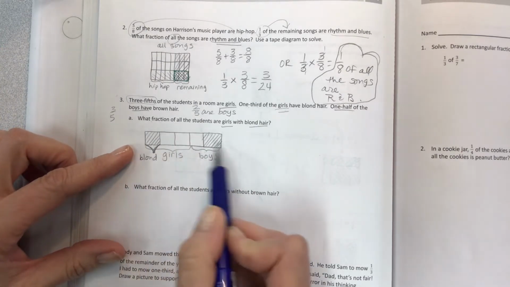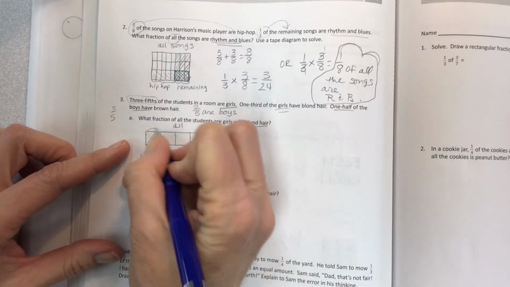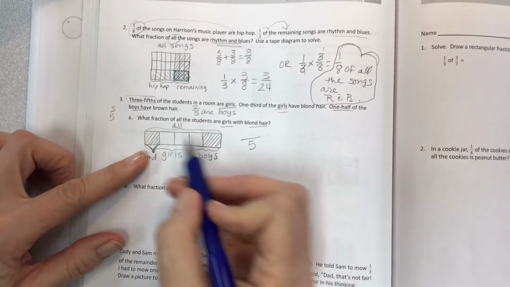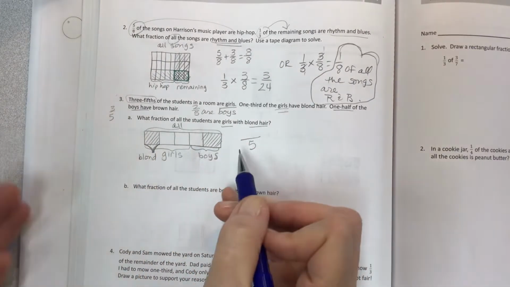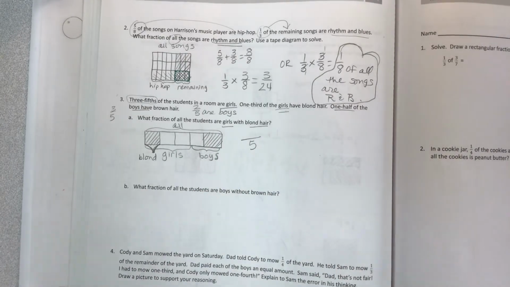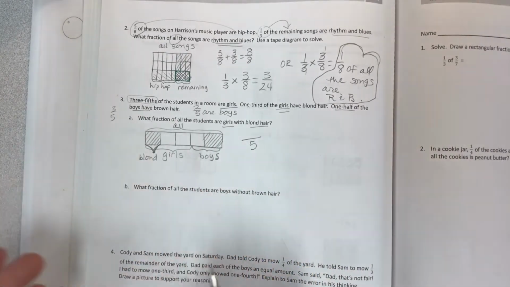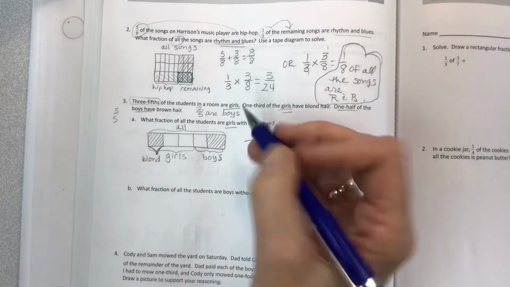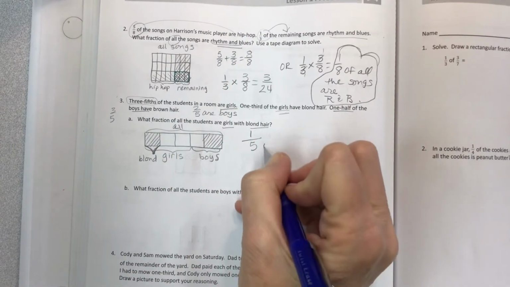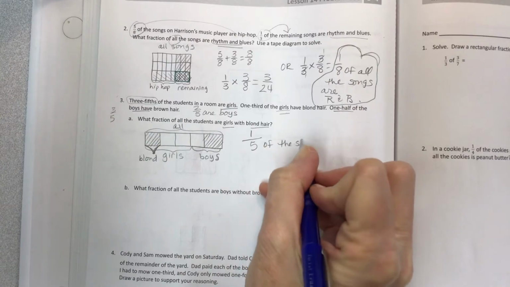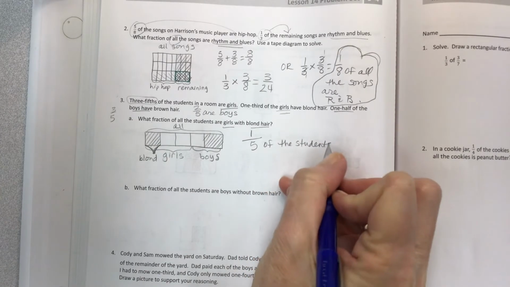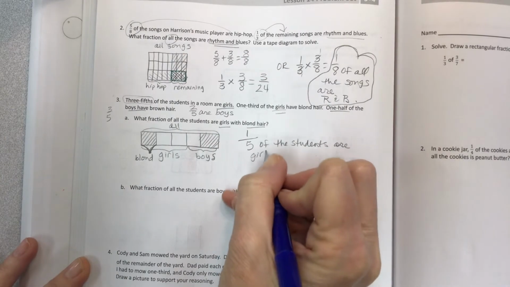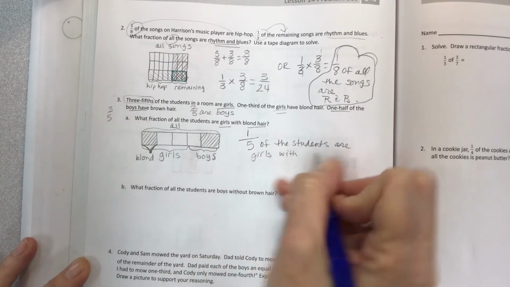So what fraction of all the students, okay, so all the students are fifths. What fraction of all the students are girls with blonde hair? Now, you can see it. You can see it because you made a nice tape diagram. So 1/5 of the students are girls with blonde hair.